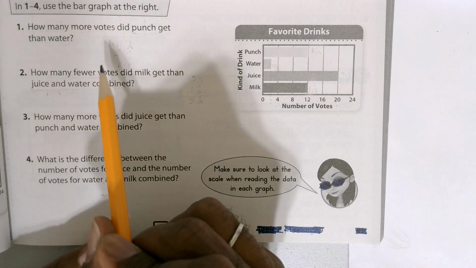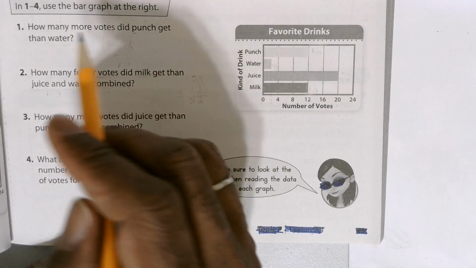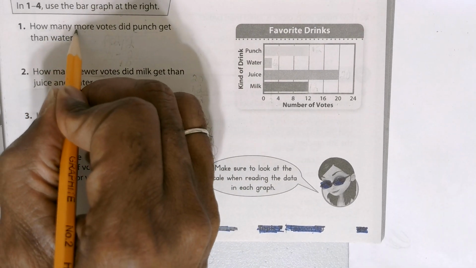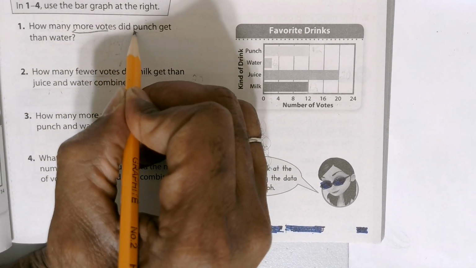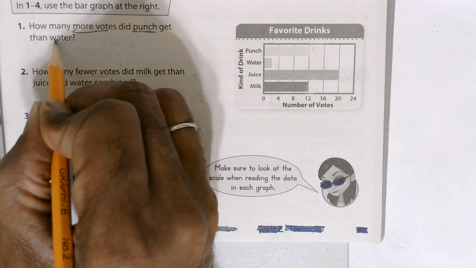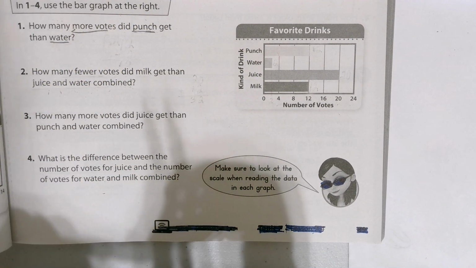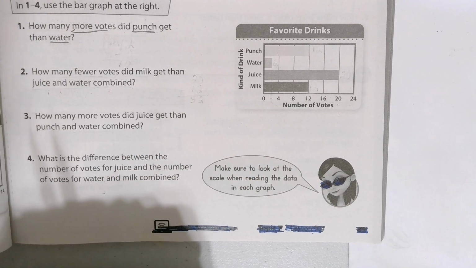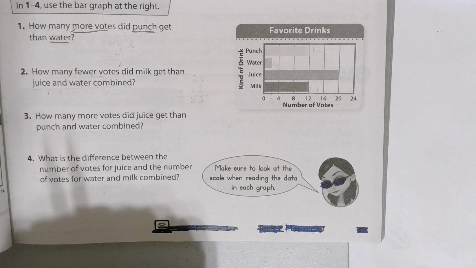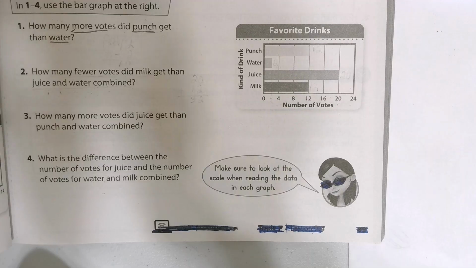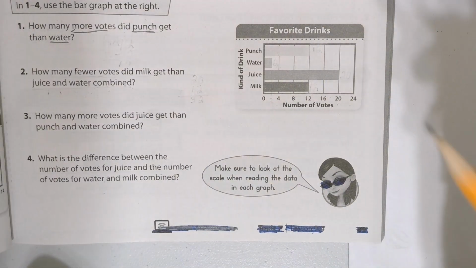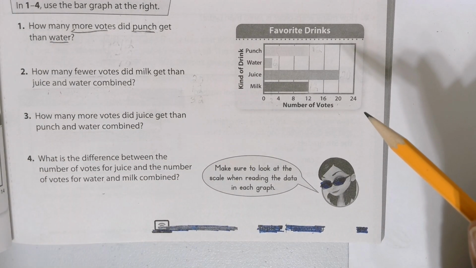All right, now number 1 says, how many more votes did punch get than water? Let's underline the important information inside this question. How many more votes did punch get than water? So we're trying to find the difference between punch and water. Let's go look at punch and see how many votes punch got.